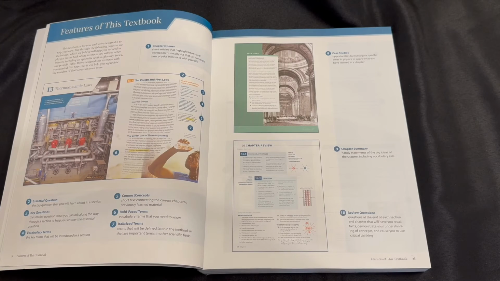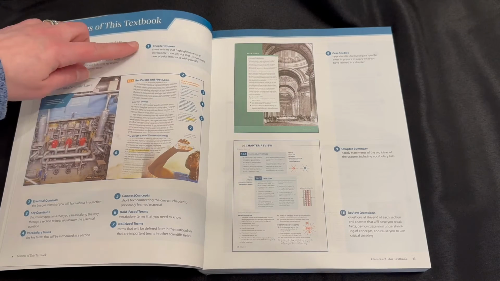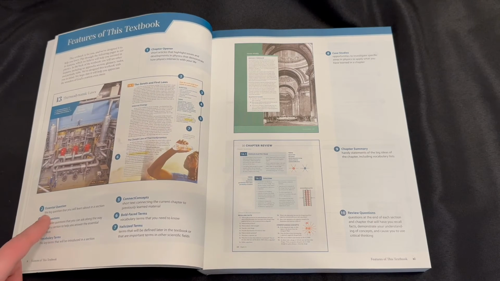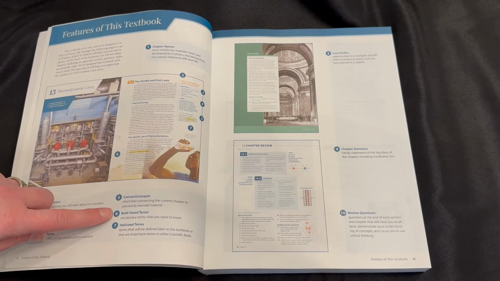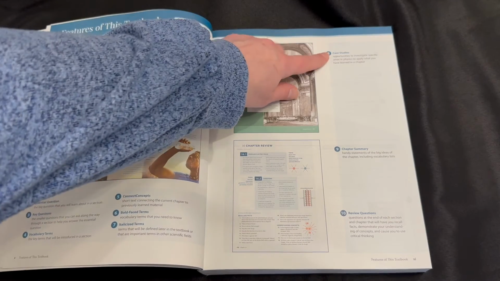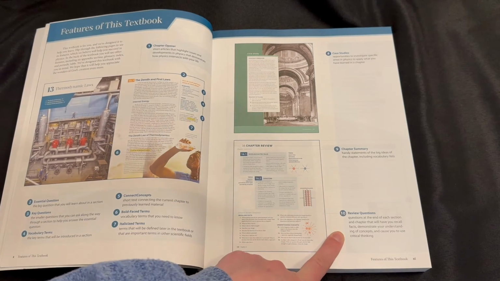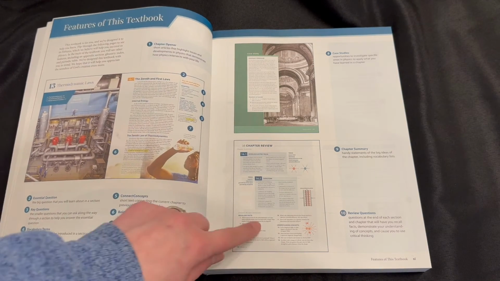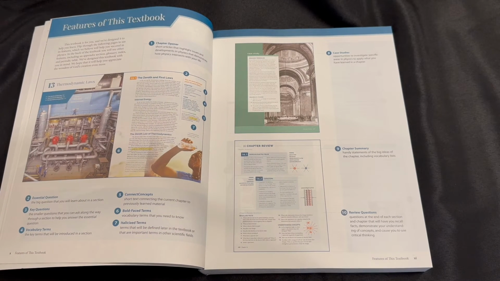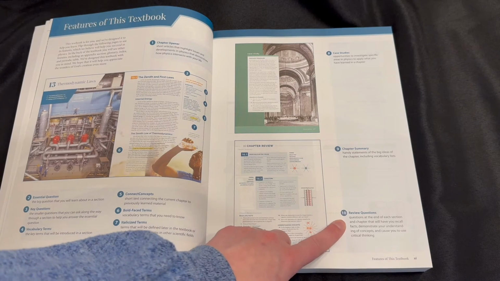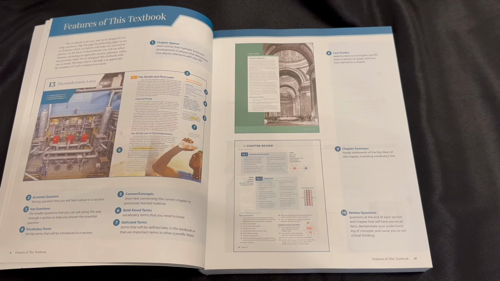We also have a section going over different features of the textbook, such as the chapter opener, essential questions, key questions, vocabulary terms, connect concepts, bold-faced terms, italicized terms, case studies, chapter summary, and review questions. Each of these will tell you how they are used and where you can find them on your page. For example, throughout the book, case studies will provide opportunities to investigate specific areas in physics to apply what you have learned in the chapter. We also have review questions at the end of each section and chapter for your student to go over.